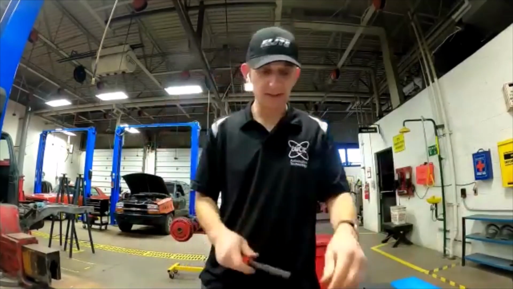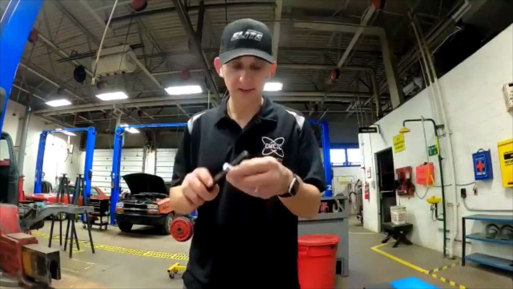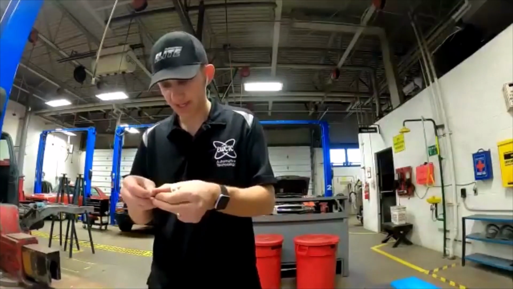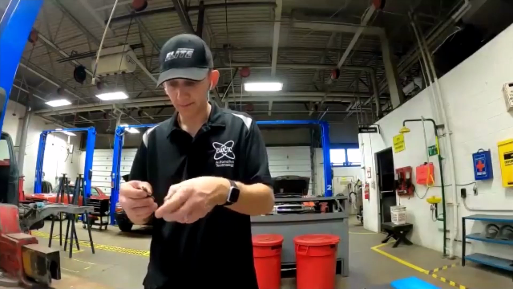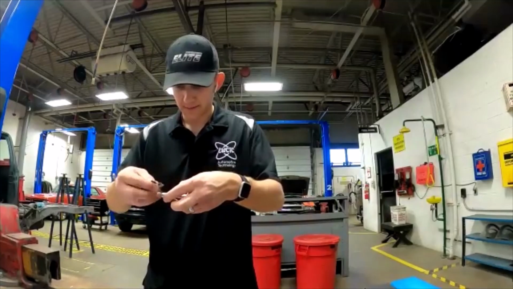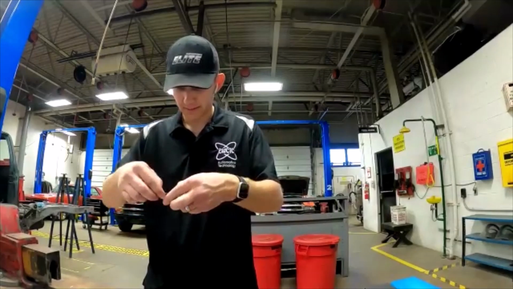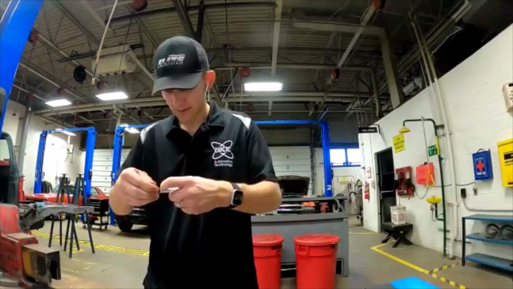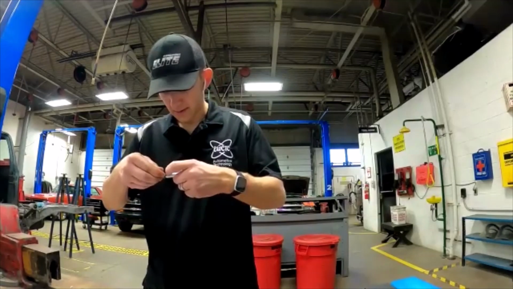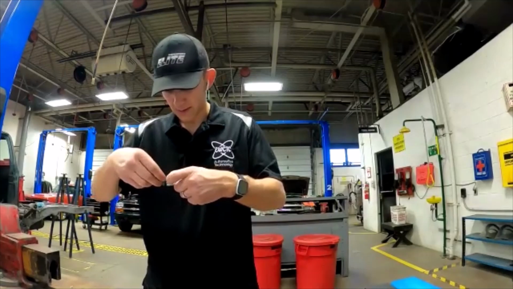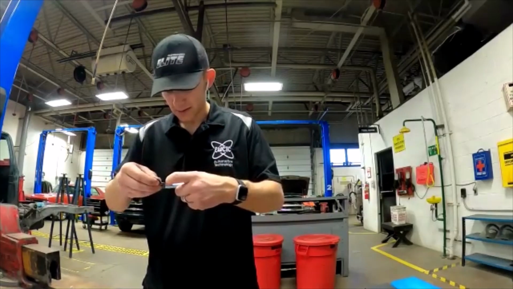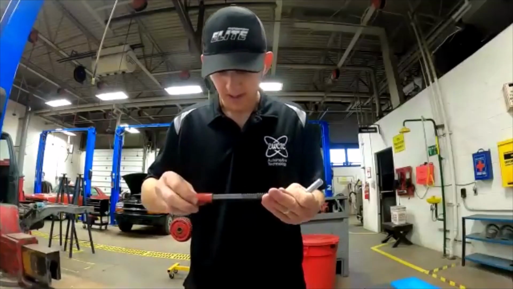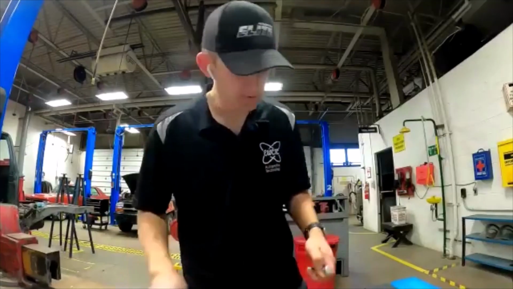Put the handle on it. And what this is used for is, let me find the right one here real quick. This is only metric on this one.